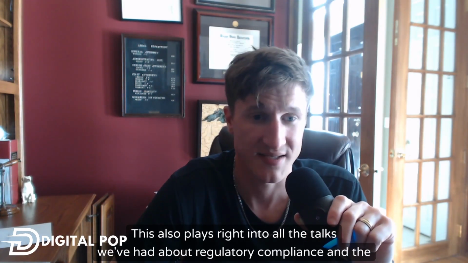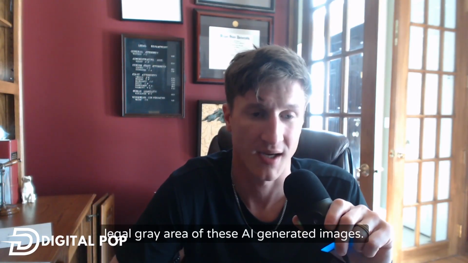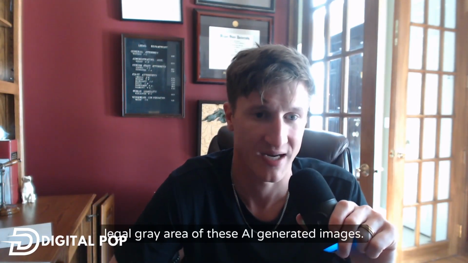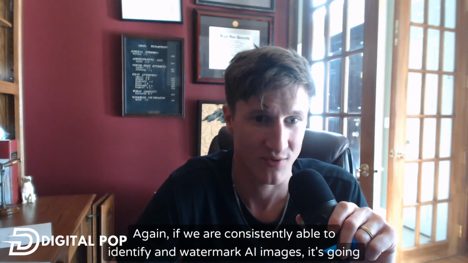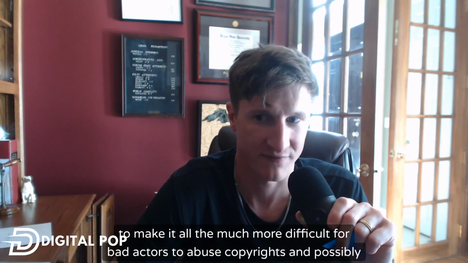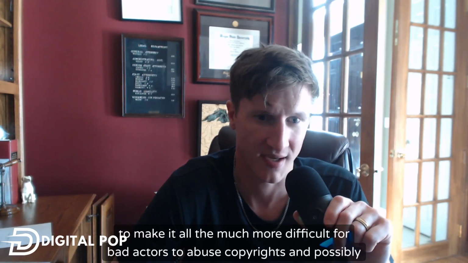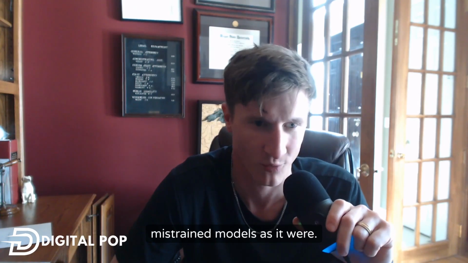This also plays right into all the talks we've had about regulatory compliance and the legal gray area of these AI generated images. Again, if we are consistently able to identify and watermark AI images, it's going to make it all the much more difficult for bad actors to abuse copyrights and possibly mistrained models, as it were.